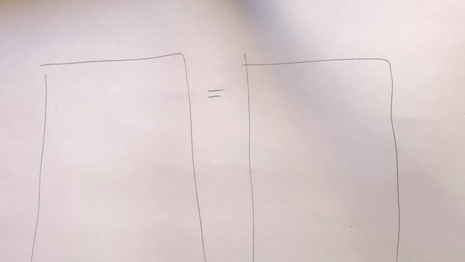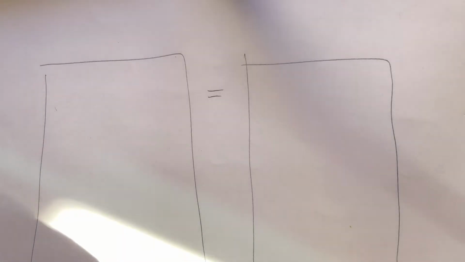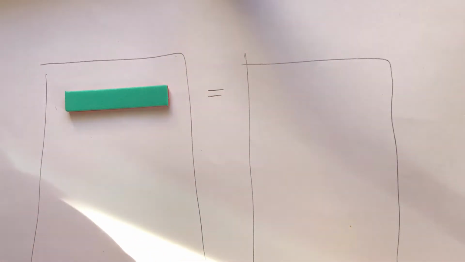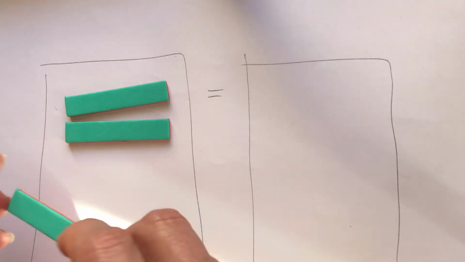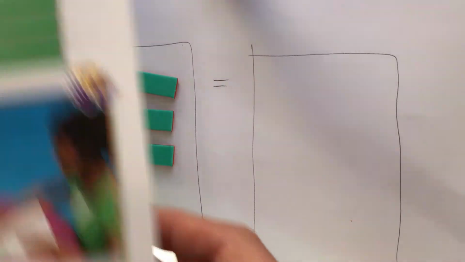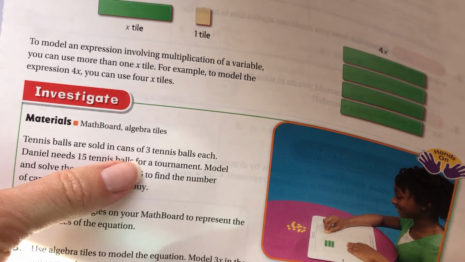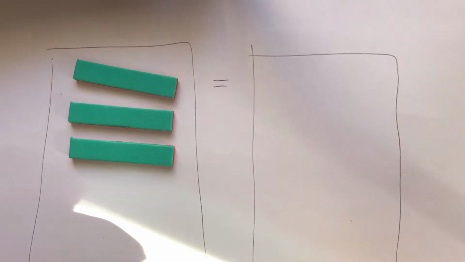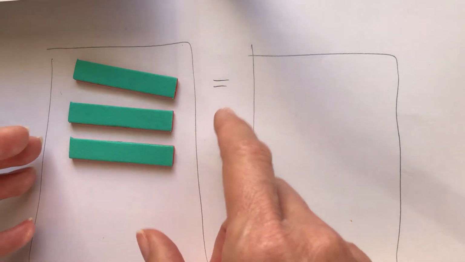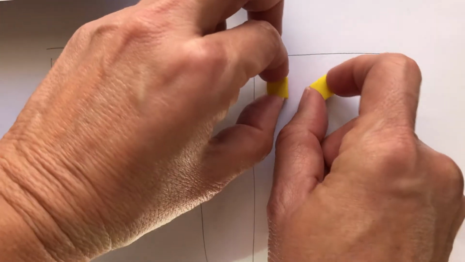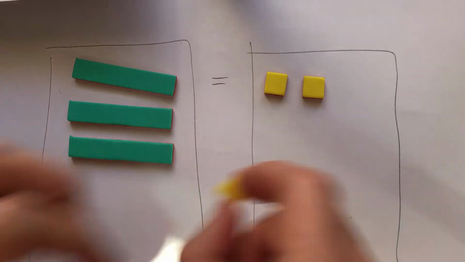So on one side, we're going to use algebra tiles to model the equation. So we're going to put 1, 2, 3 to represent the number of balls. There's 3 tennis balls in each can. Okay, and he needs 15. All right, so we have 3x in the left rectangle. We're going to model 15 in the second rectangle.